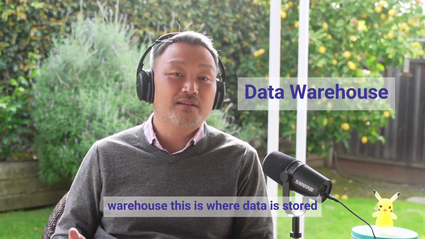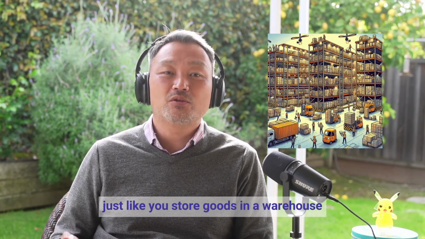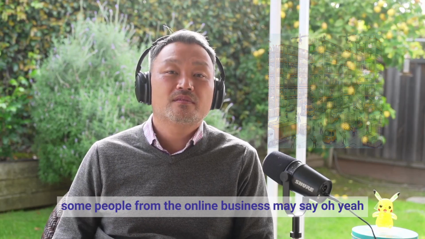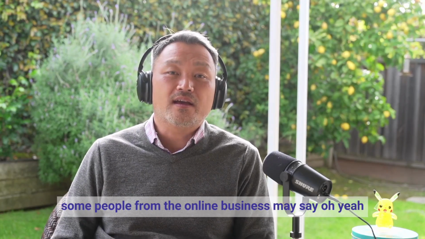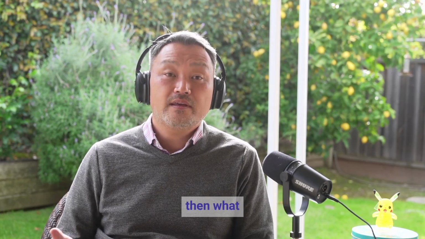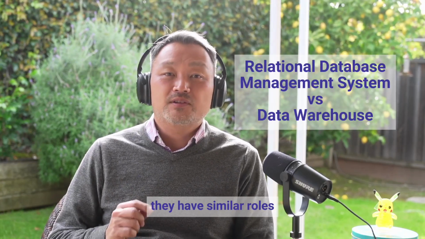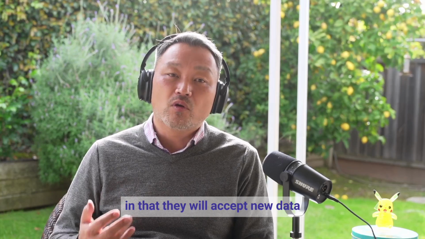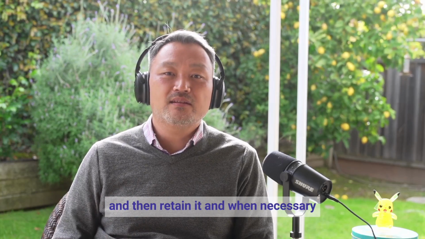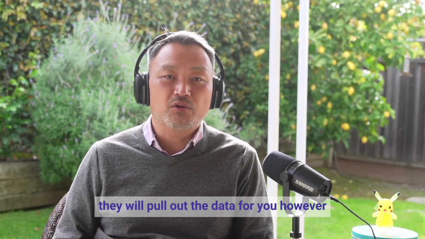This is where data is stored, organized, and pulled out efficiently, just like you store goods in a warehouse. When I say this, some people from the online business may say, "Oh yeah, that's a database. We already have that running." That is correct. Then, what is the difference between a database and a data warehouse? Well, they have similar roles in that they will accept new data and then retain it, and when necessary, they will pull out the data for you.